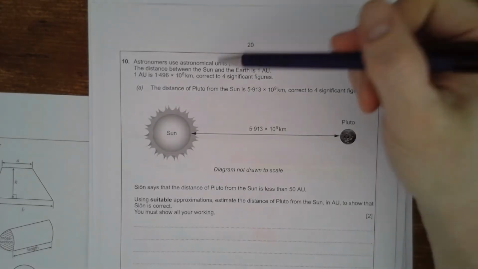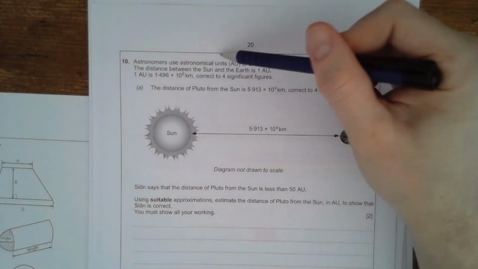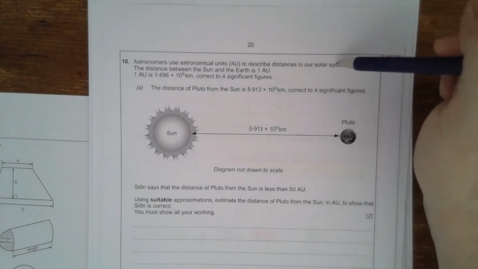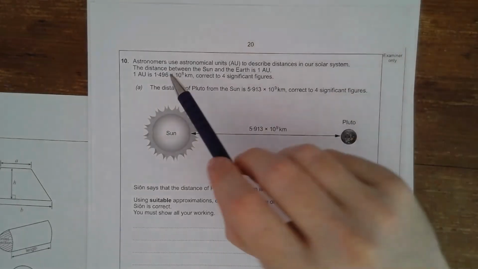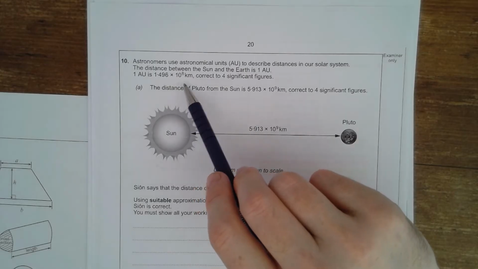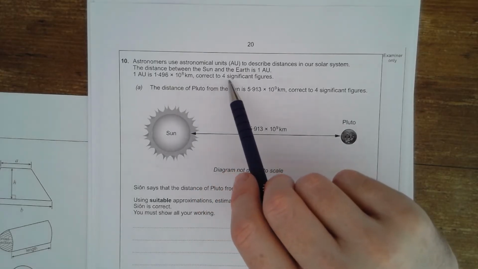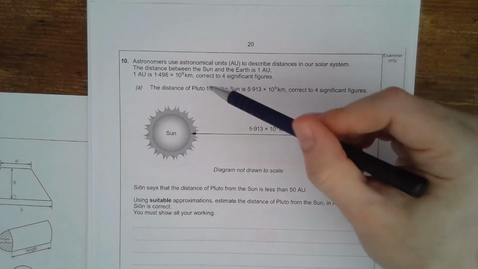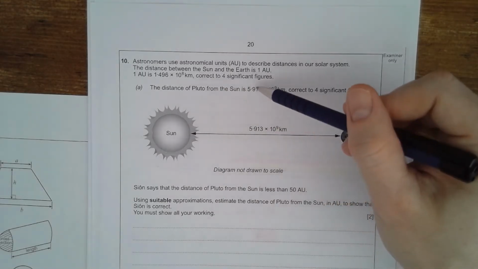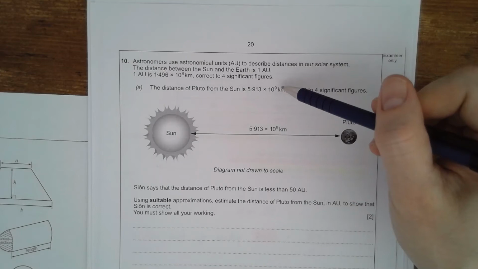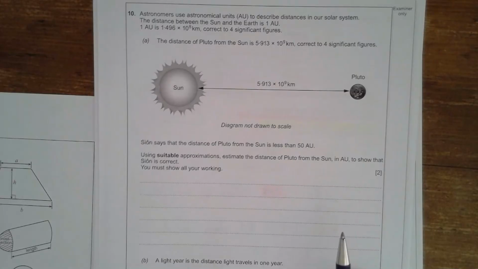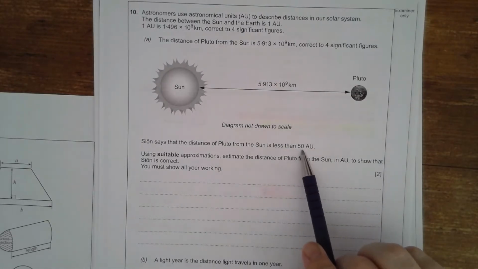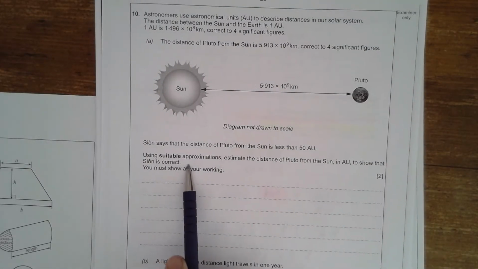Okay, then. So it says, astronomers use the astronomical units AU to describe the distances in our solar system. The distance between the Sun and the Earth is 1 AU. Let me just focus that a bit more clearly. There we go. 1 AU is 1.496 times 10 to the 8 kilometers, correct to 4 significant figures. The distance of Pluto from the Sun is 5.913 times 10 to the power of 9 kilometers, correct to 4 significant figures. Sean says the distance of Pluto from the Sun is less than 50 AU. Using suitable approximations.